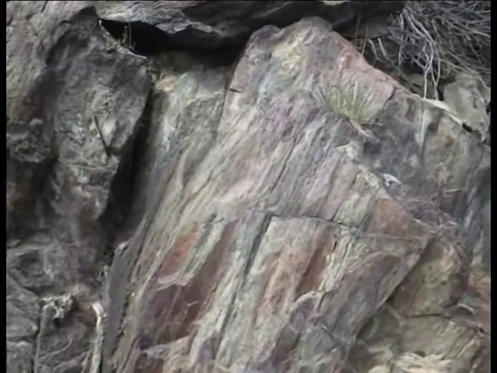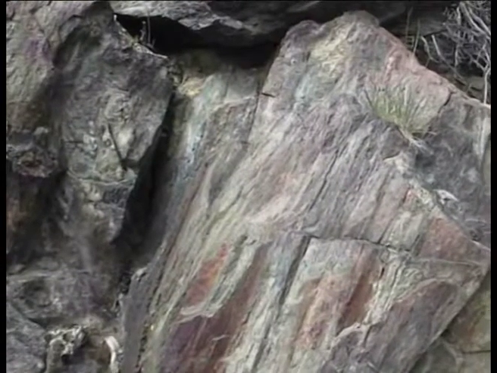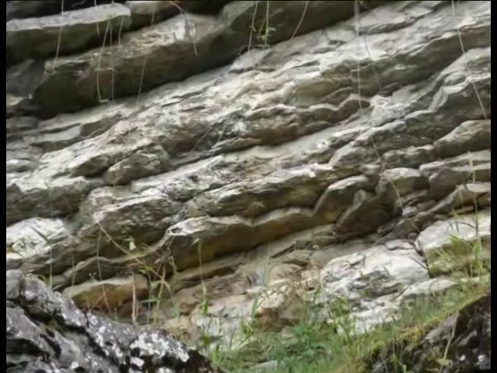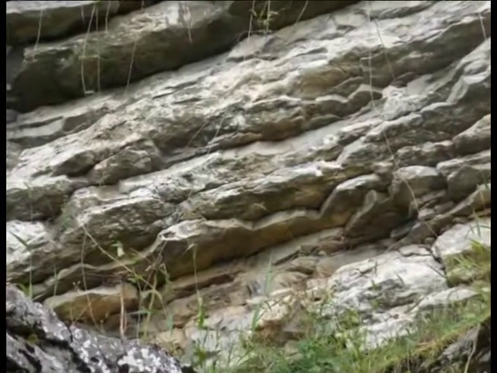Layered rocks are those that consist of alternating sheets of different composition. The layers may range from a fraction of a centimeter to several meters in thickness. If the platy minerals in layered rocks are parallel to one another, the rock is foliated as well as layered.